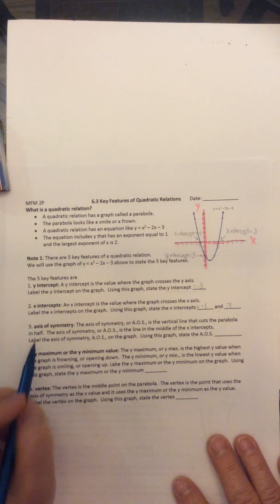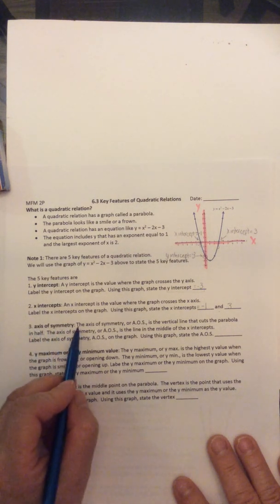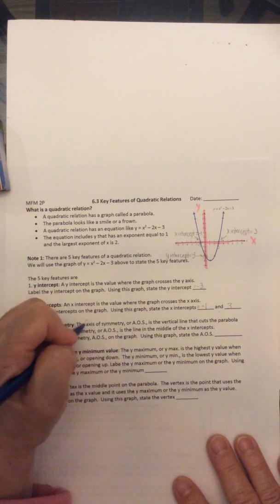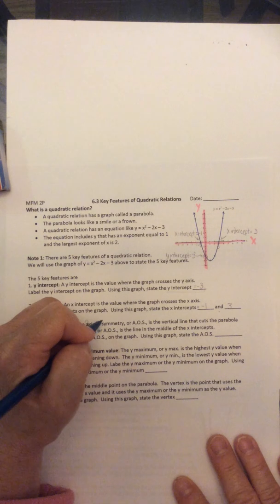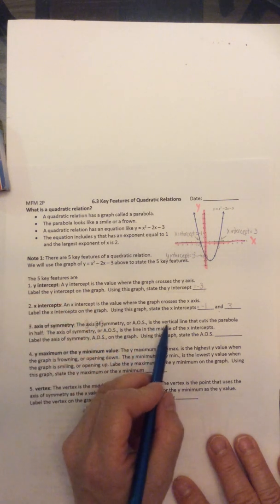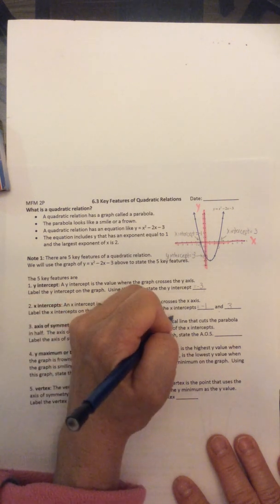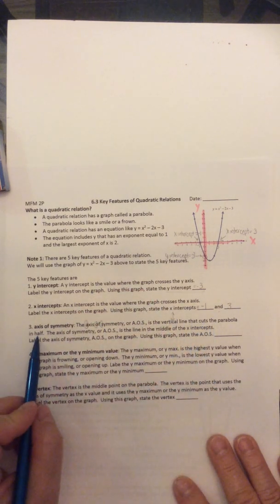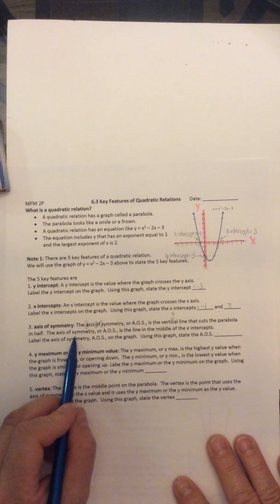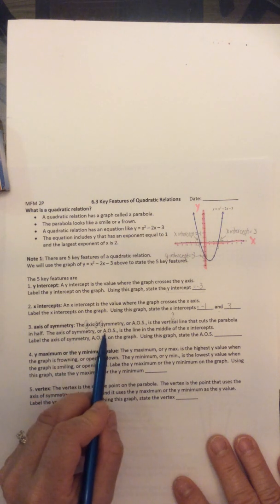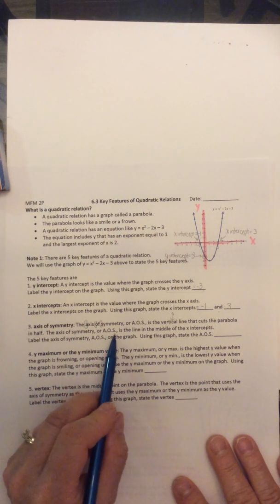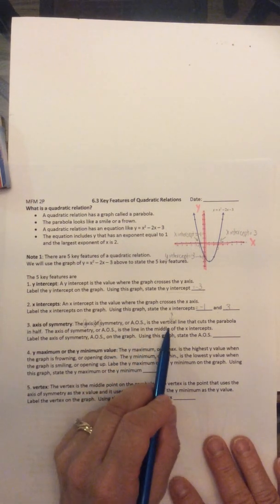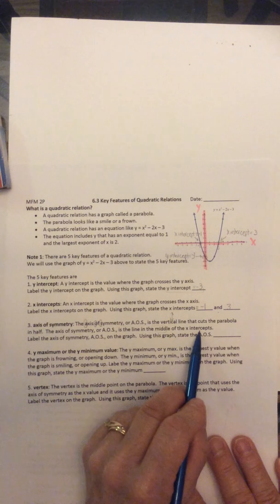Third key feature, axis of symmetry. The axis of symmetry, or AOS, A for axis, O for of, S for symmetry, is the vertical line, so vertical line goes up and down, okay, that cuts the parabola in half. It is the line in the middle of the x-intercepts, okay?